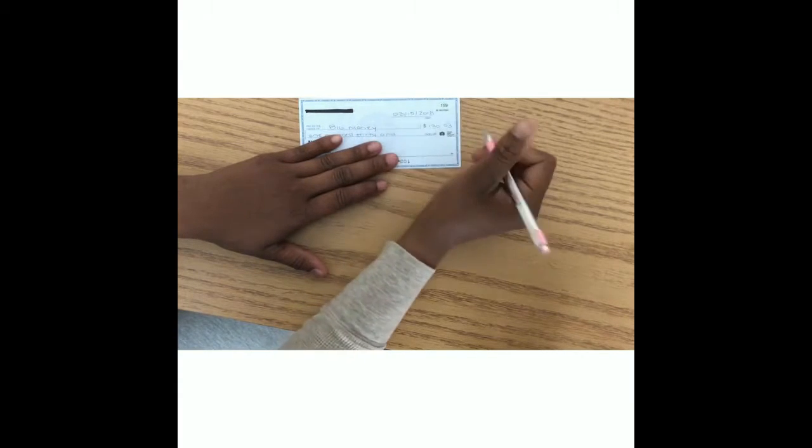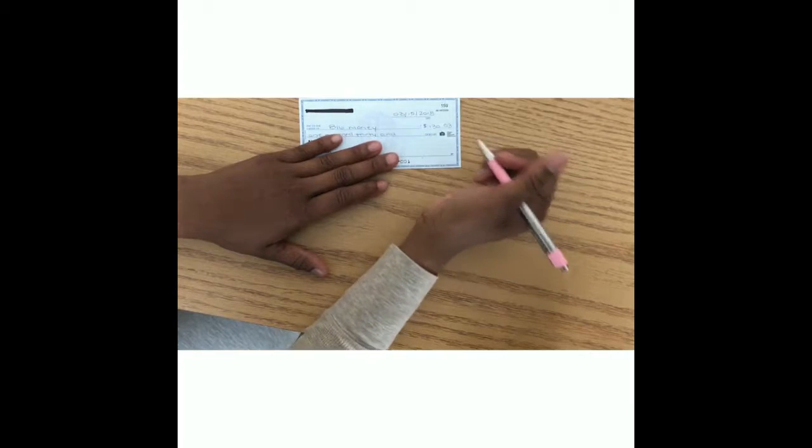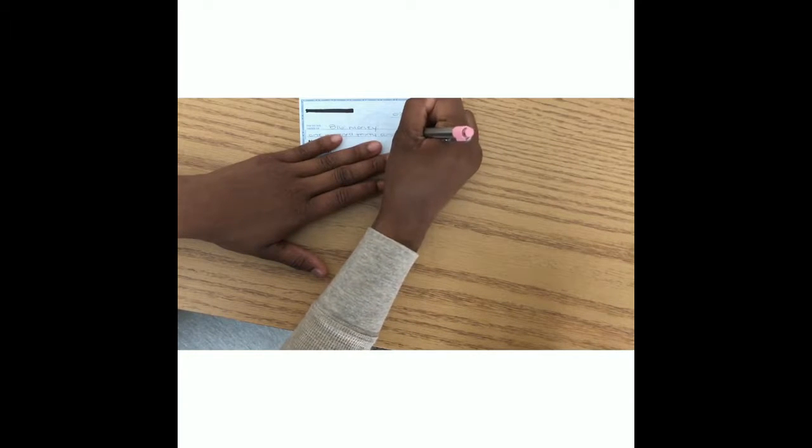Now the next thing we're going to do is write it on this line. So 130, and for the change we're going to put it in a fraction form. So 53 over $100.